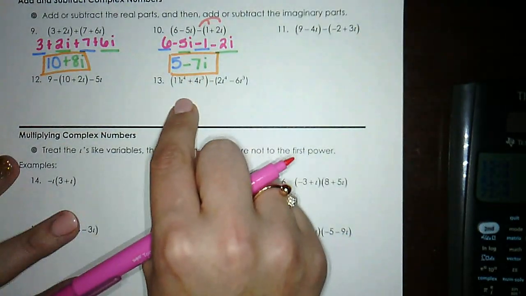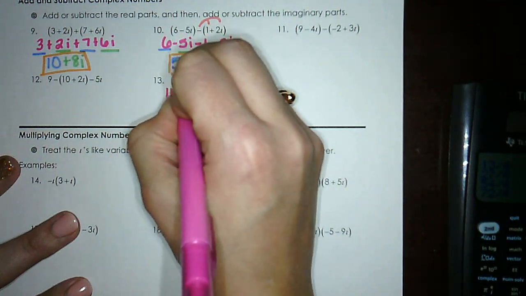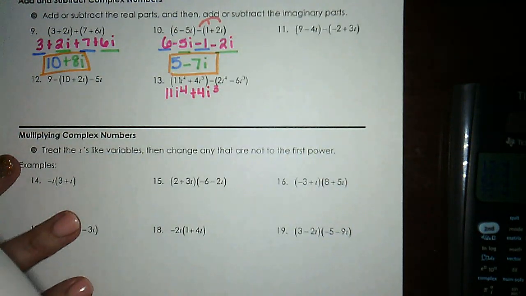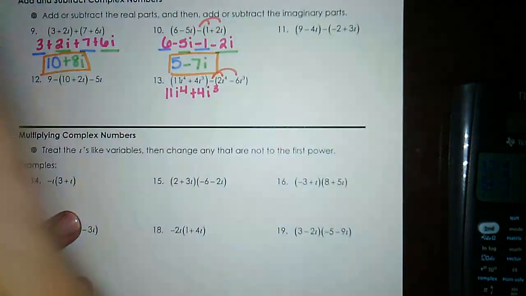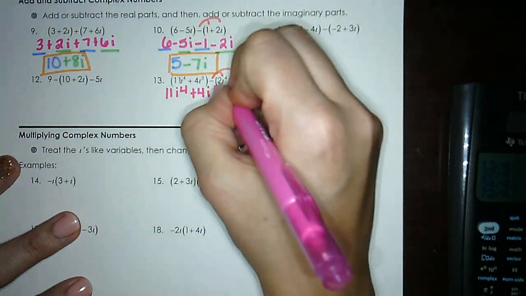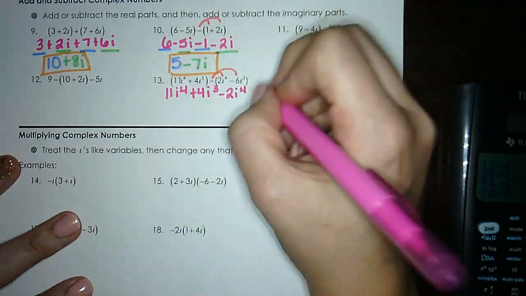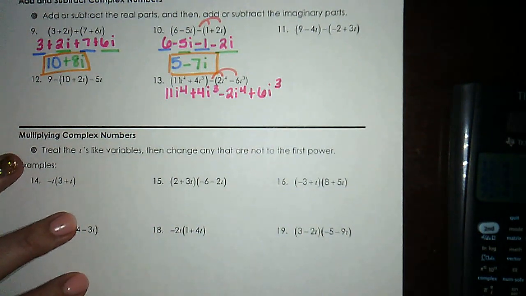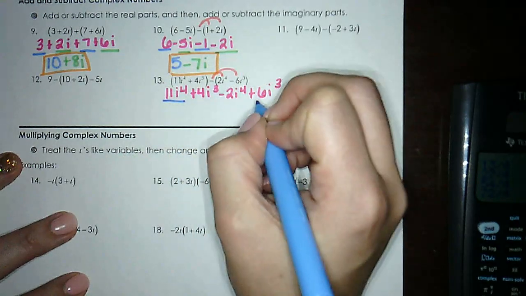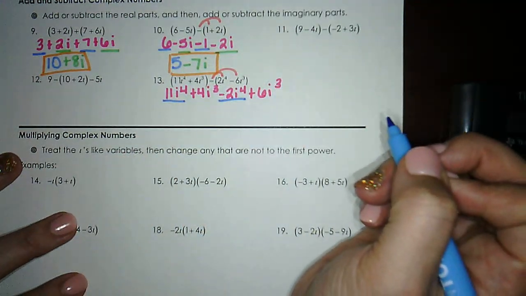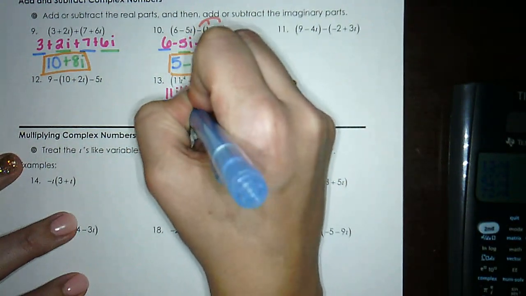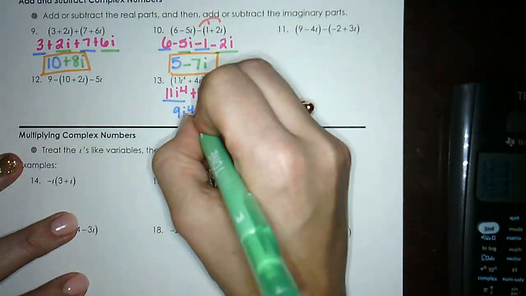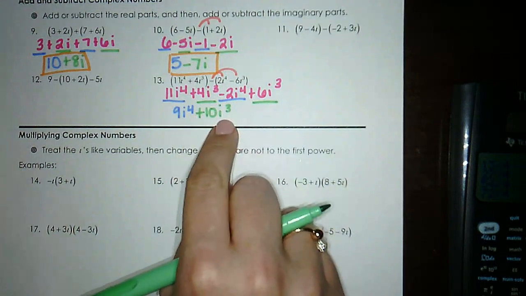So the first parentheses we write as is, 11i to the 4th plus 4i cubed. And then remember, we're going to have to distribute this negative. So it becomes a negative 2i to the 4th, and a negative times a negative makes it a positive 6i cubed. Combine like terms. So this part's still the same. 11i to the 4th goes with the negative 2i to the 4th, so 11 minus 2 is 9. And then 4i cubed goes with 6i cubed, which is 10i cubed. However, we need to simplify these.